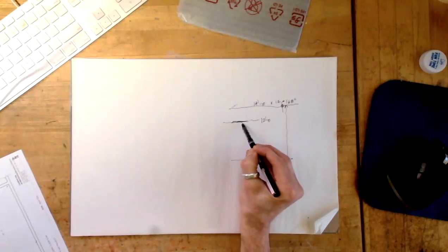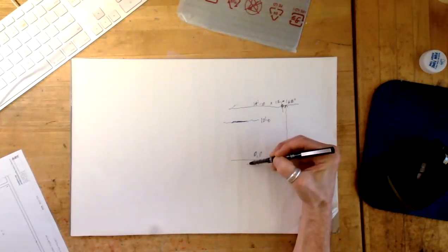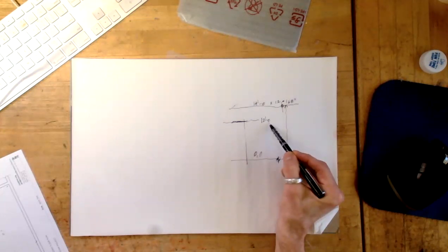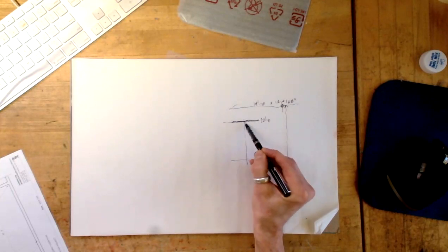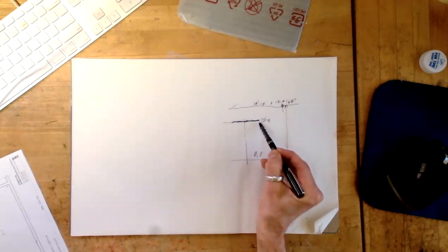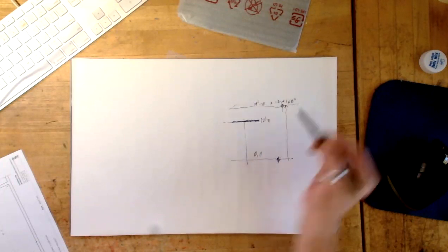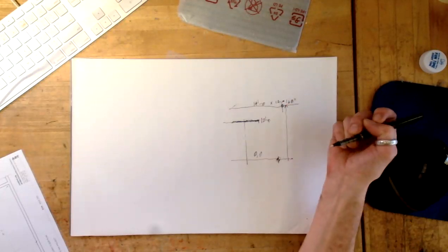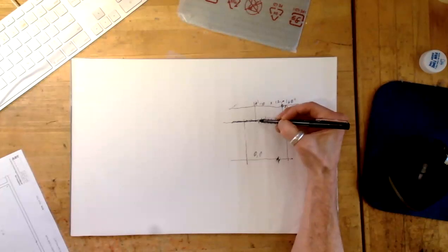So we need to rest. So we're going to go from 0, 0 to a maximum of 12 feet. And then rest. And then from the difference between that elevation, which is 12 feet or less, to 14 feet.